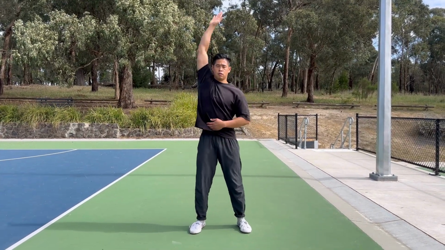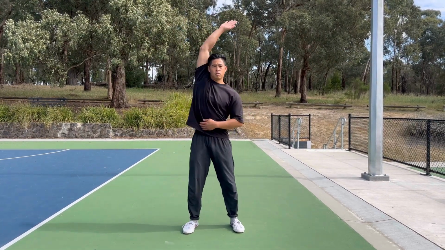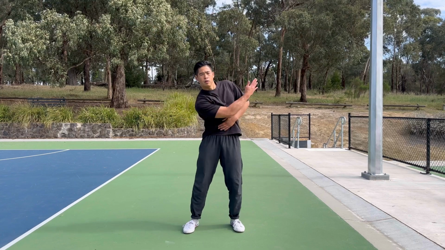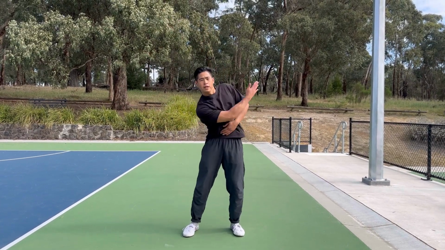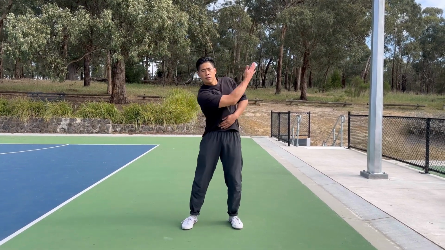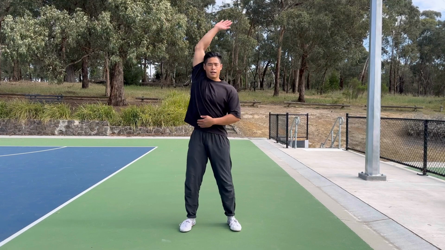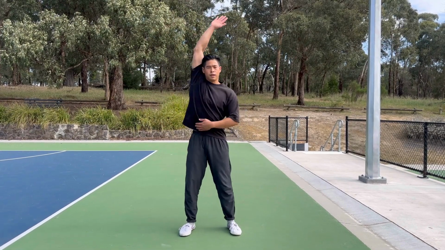So now my hips are fixed, but then I'm allowing my abs to side crunch. You can feel it in my obliques as well, to help contribute into this elastic rhythm with the arm swing.